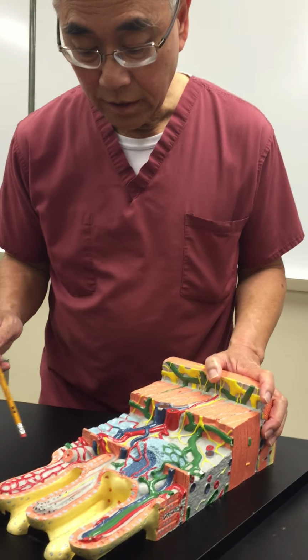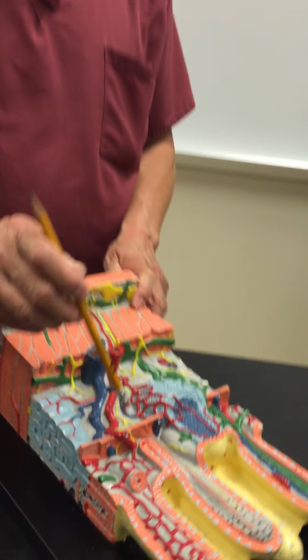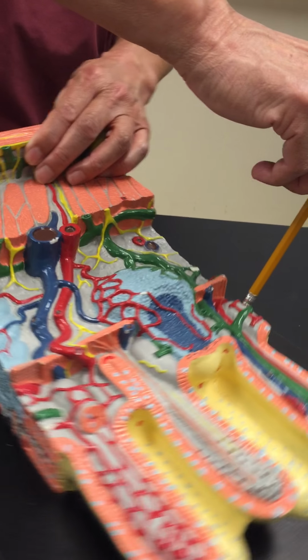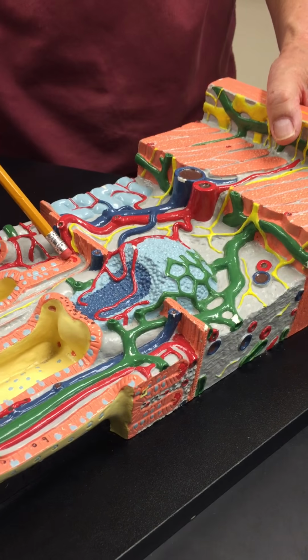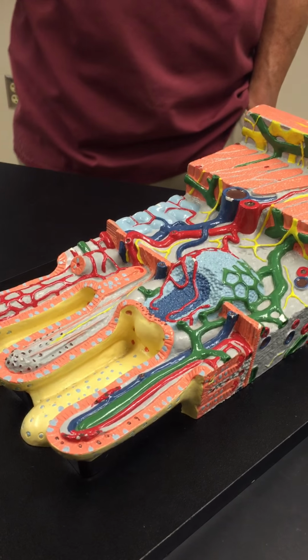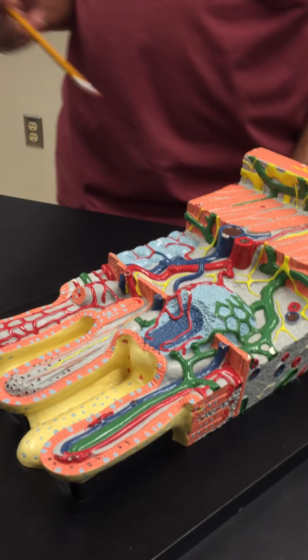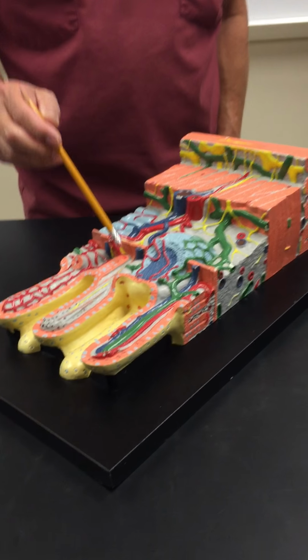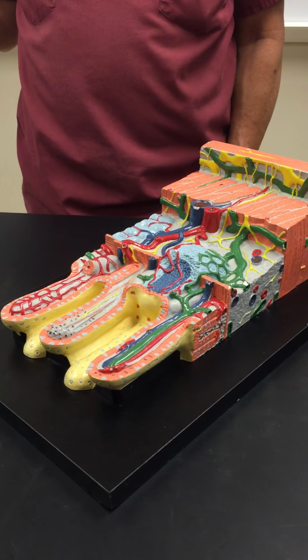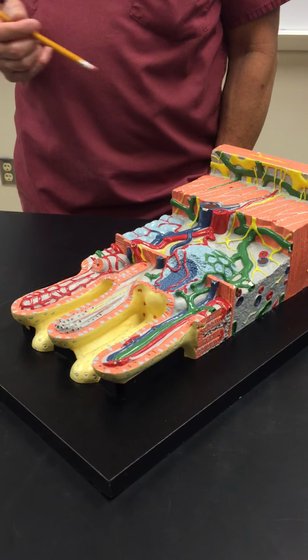And then we have these red dots down at the bottom of the crypts. Those are the Paneth cells. Okay. What cells? Paneth. Paneth cells. Those are the ones that would be secreting protective enzymes for you. Okay.